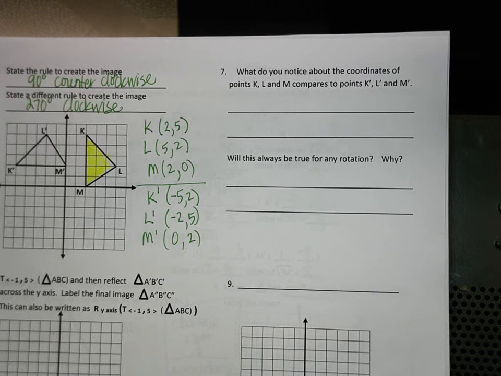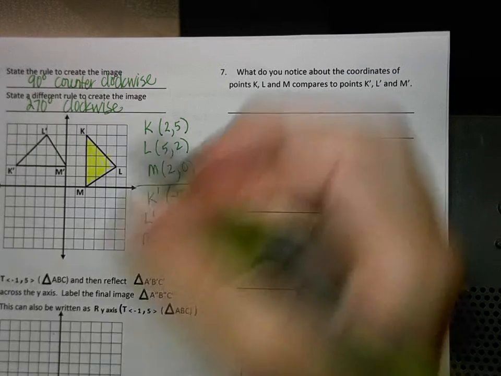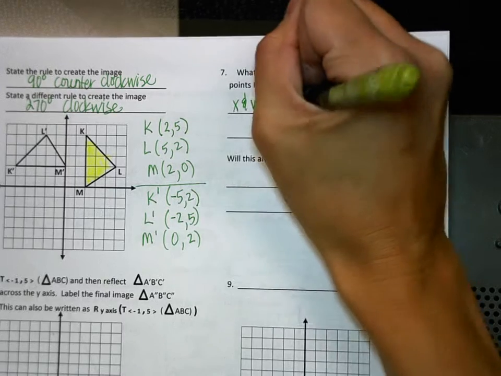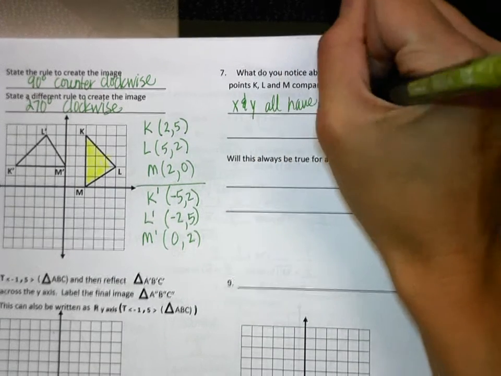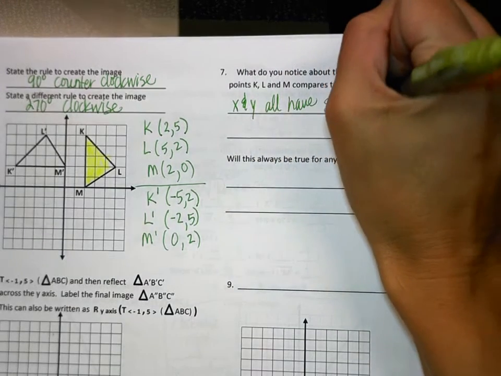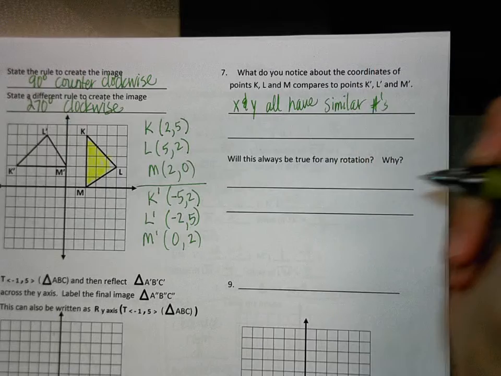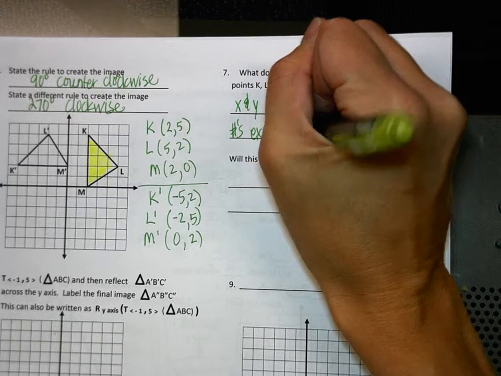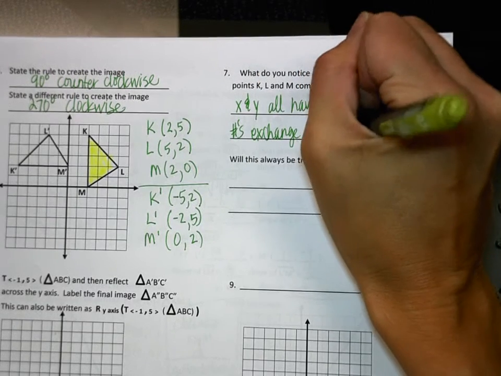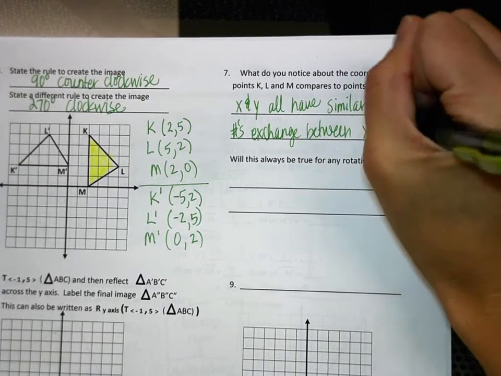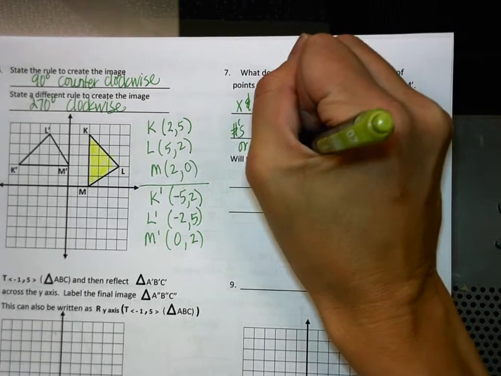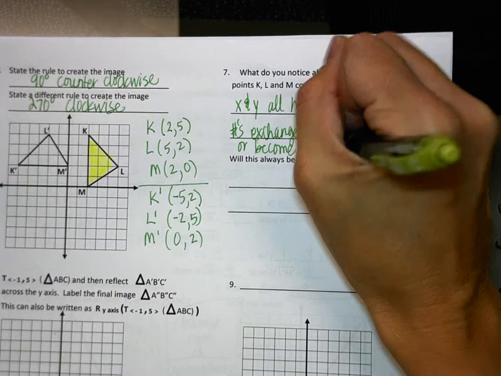Okay, so I notice that x and y all have similar numbers, but the numbers exchange between x and y, or become opposite, meaning positive to negative or negative to positive.